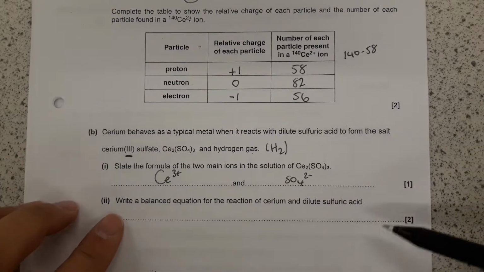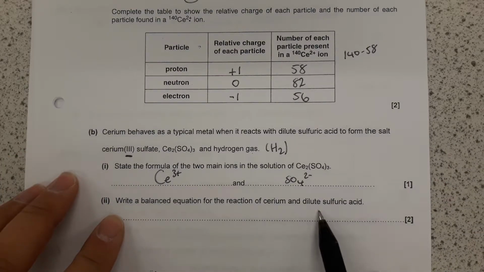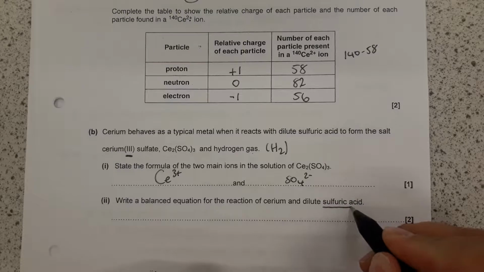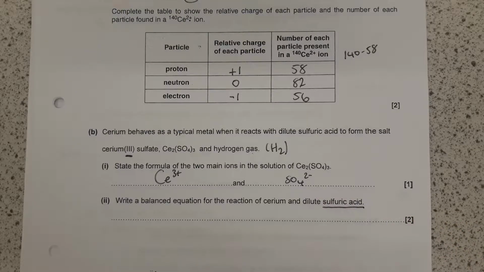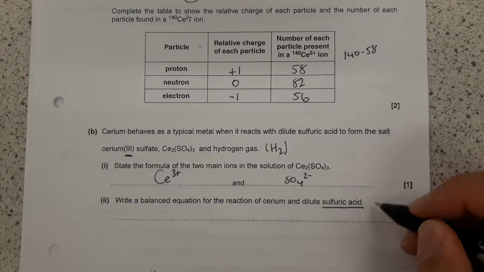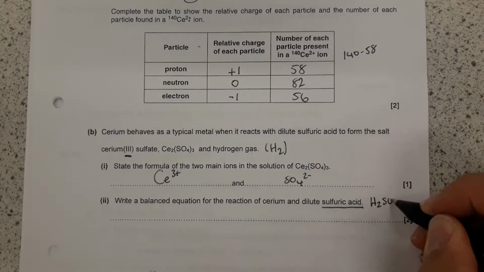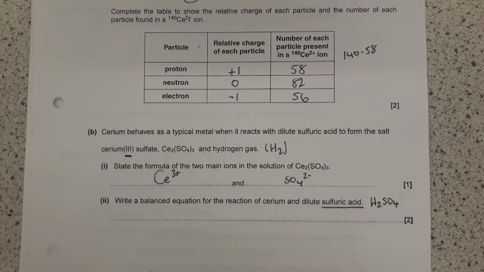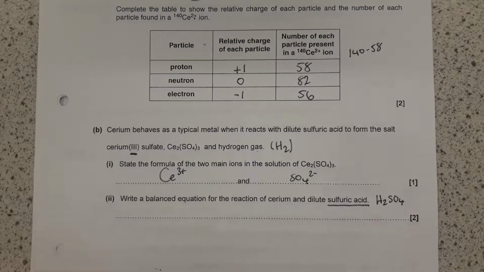Right, a balanced equation for the reaction of cerium with dilute sulfuric acid. You need to know your acid formulae. You will not be given them at this level. At GCSE, you're always provided with your acid formulae. At A level, you won't be. So sulfuric acid is H2SO4. Make sure you're going through your acid formulae and committing them to memory.